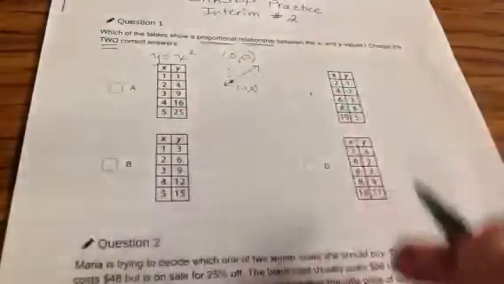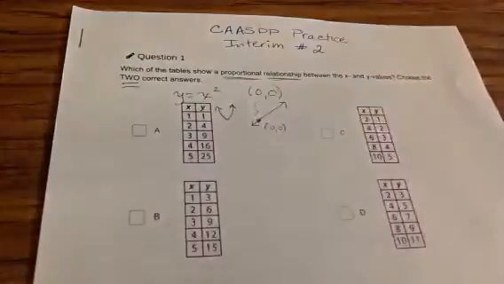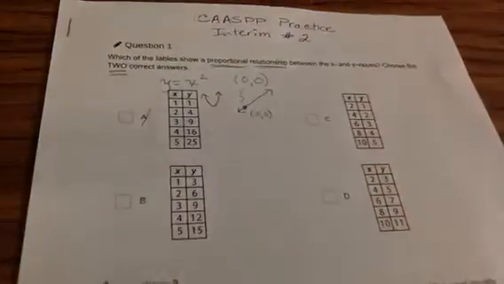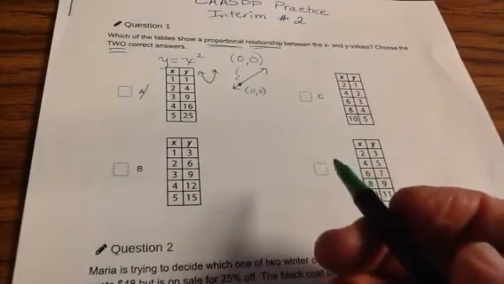And if ever you see y equals x squared, this actually graphs out to be a parabola shape. It's going to look like this. So this is not it. You could graph it out, check it for yourself, but that's not going to work out. Okay, look at choice B. 1, 3, 2, 6, 3, 9, 4, 12, 5, 15. That looks good to me.